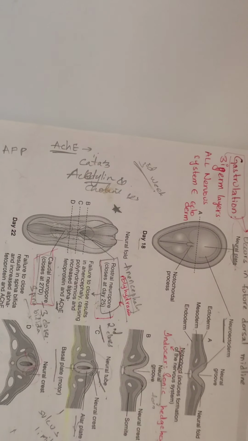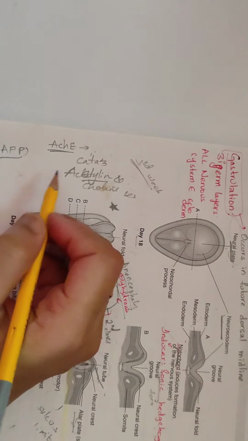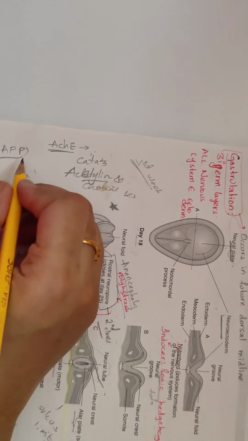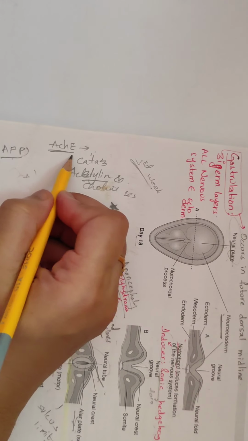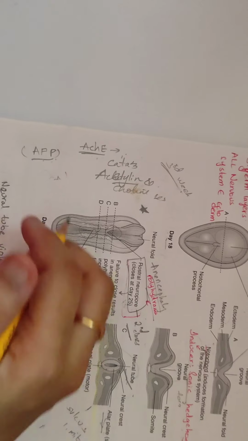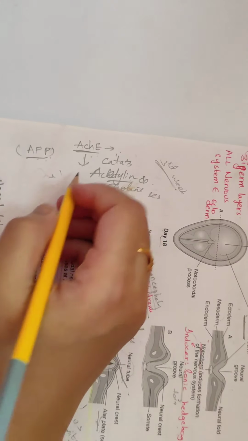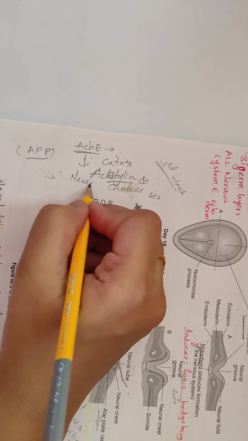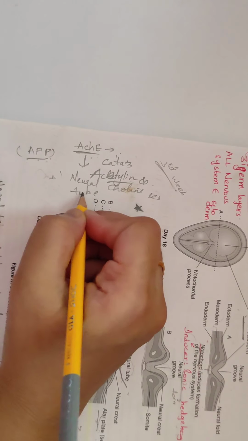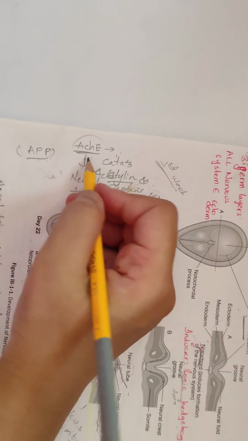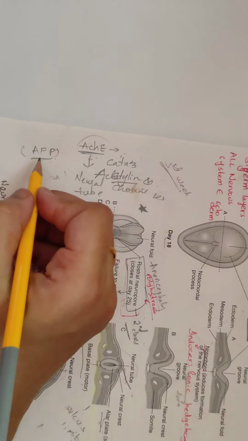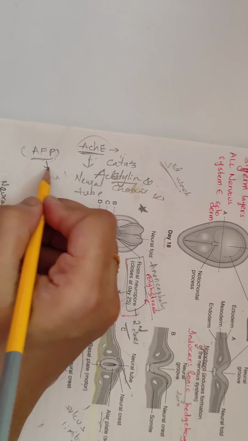AFP, that is alpha fetoprotein. These AFP and AChE levels are important for the detection of these diseases. AChE rises when neural tube defects occur. There is a difference between AChE, acetylcholinesterase, and AFP, alpha fetoprotein.